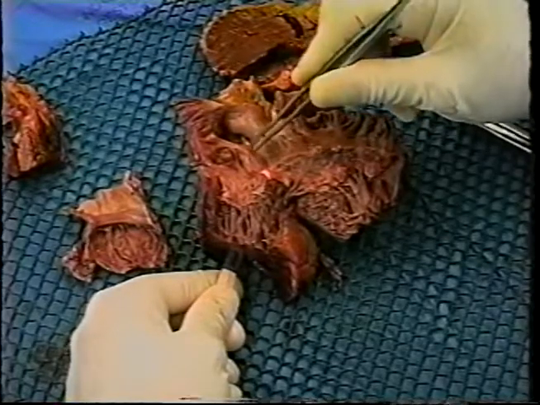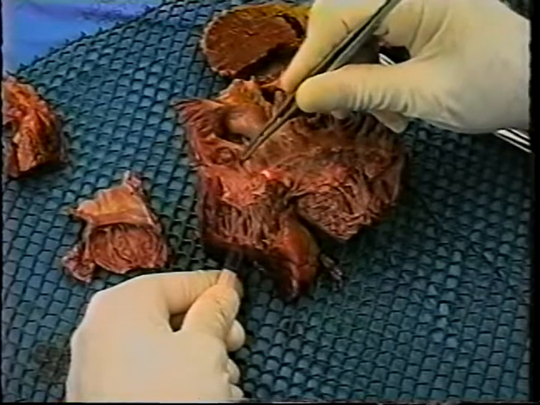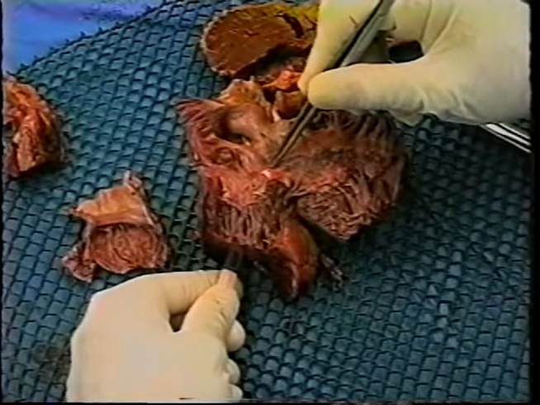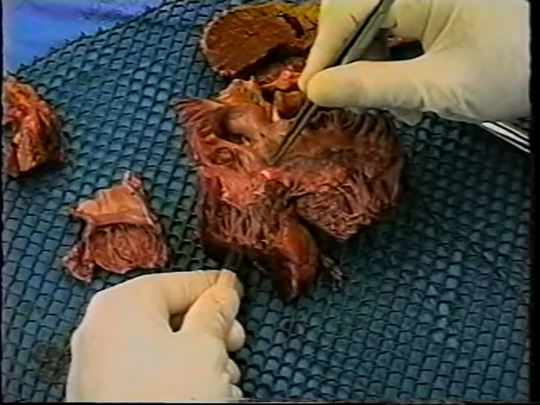A structure that's very difficult to see, but that courses from the top of the coronary sinus and inserts into the membranous septum, is called the tendon of Todaro, T-O-D-A-R-O.